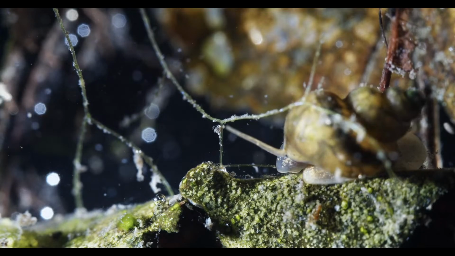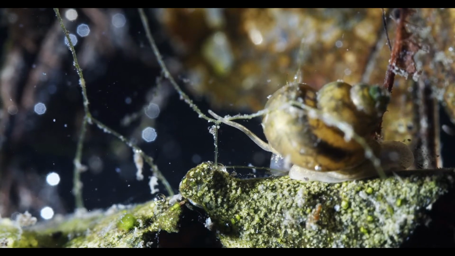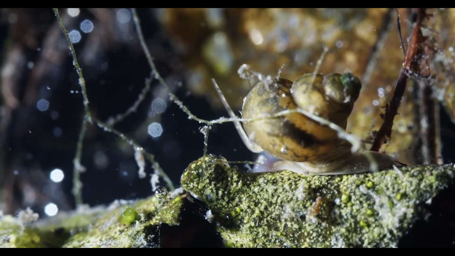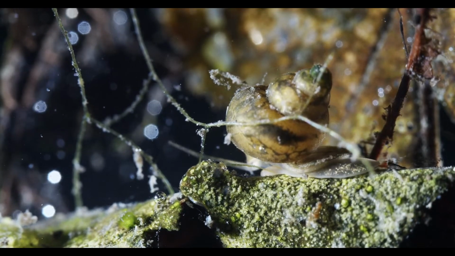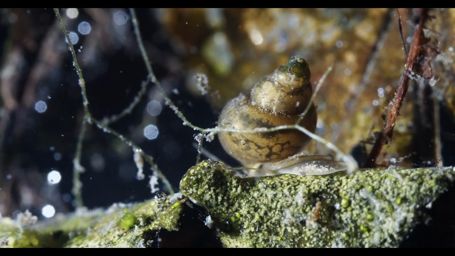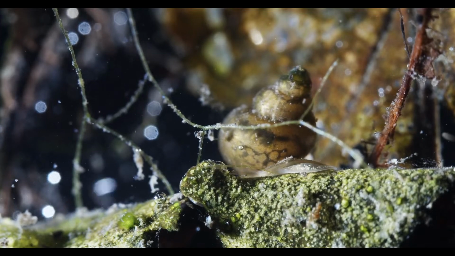But I'm not sure if it's among those. It does have kind of a snout, I'd say. Well, I just don't know. Snails are kind of hard.